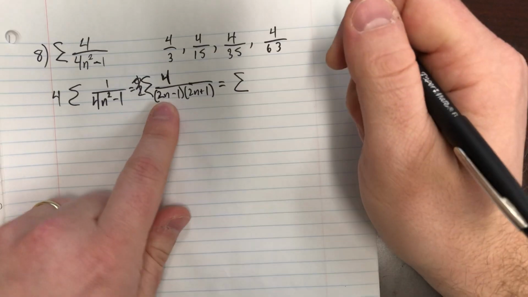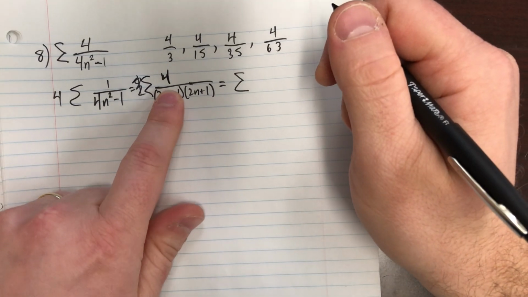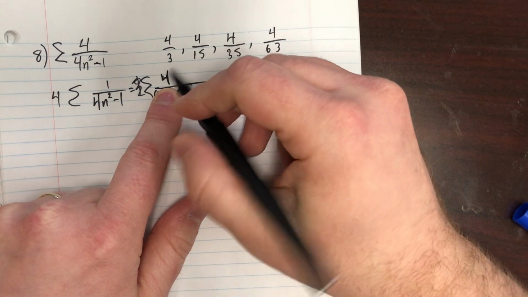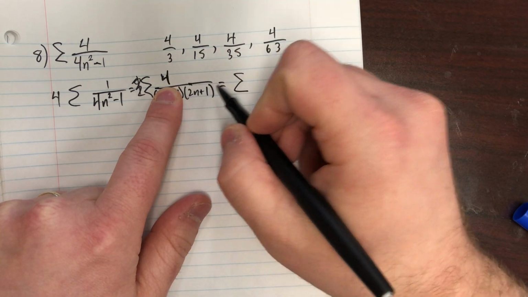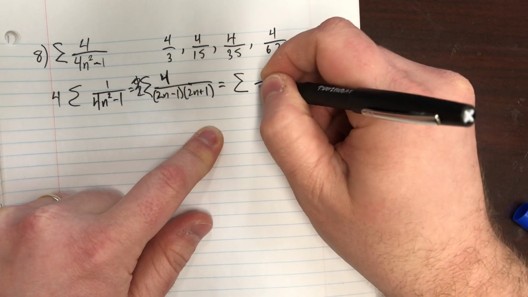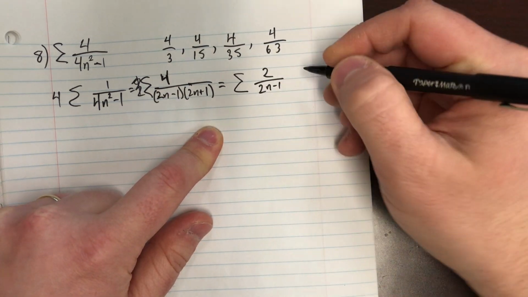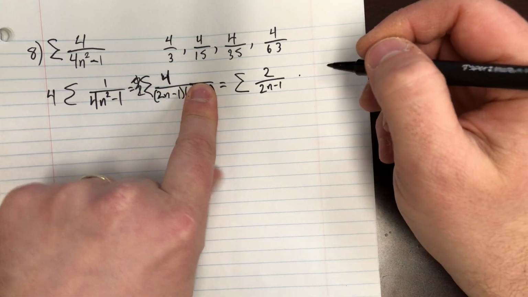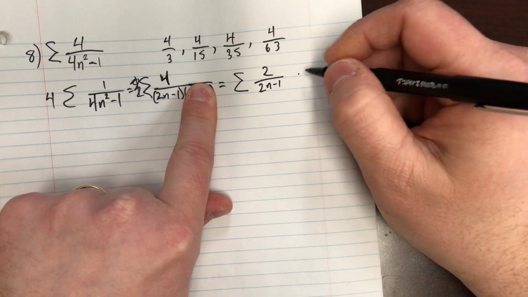So I'm gonna cover this one up. When I cover this one up, I plug in a half, right? So when I plug in a half, I get 4 over 2, which is 2. So I get 2 over 2n minus 1. And then when I plug in negative a half for this one, I get negative 2.